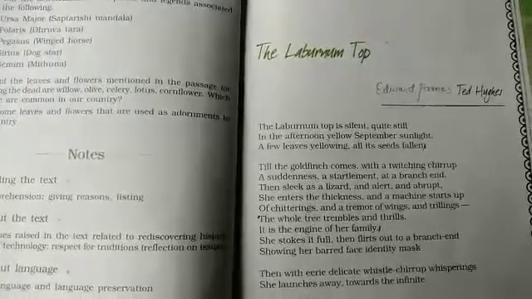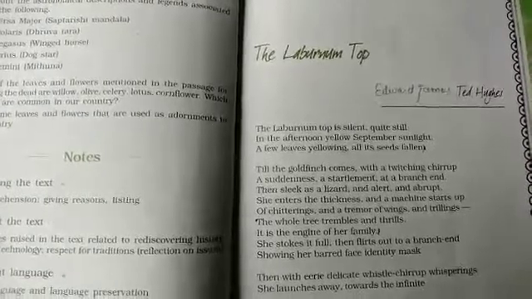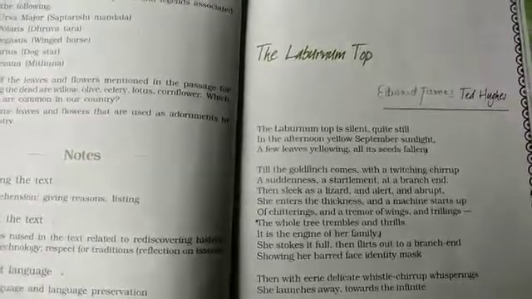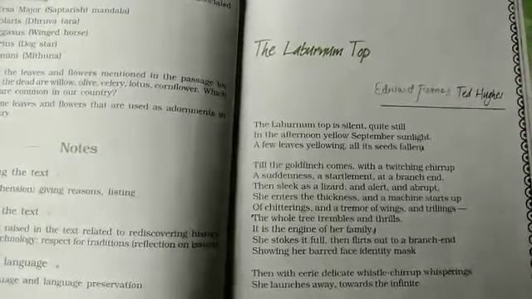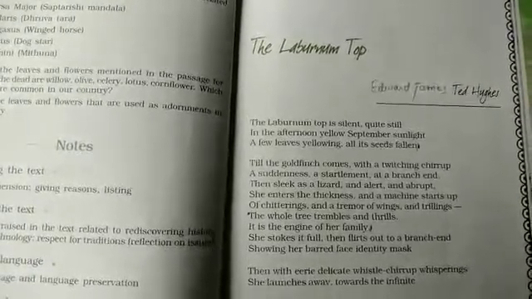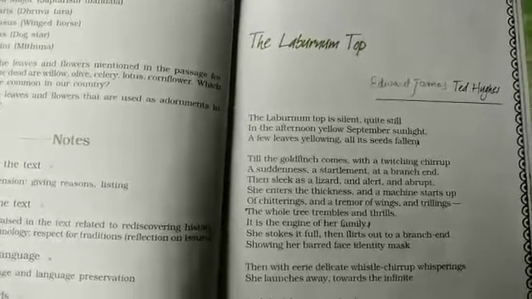Hello students, today we are going to read the second poem of class 11th and the poem name is The Laburnum Top by Ted Hughes, and his full name is Edward James Ted Hughes. So first of all, let's come to know what is laburnum.